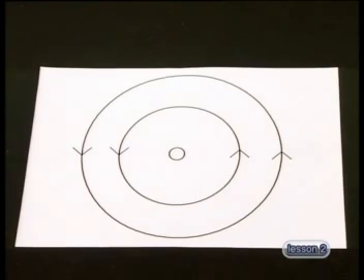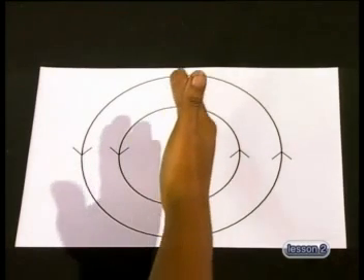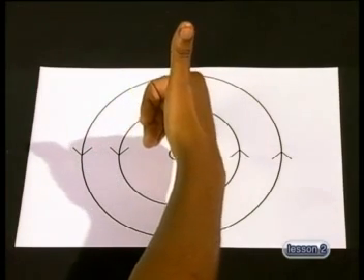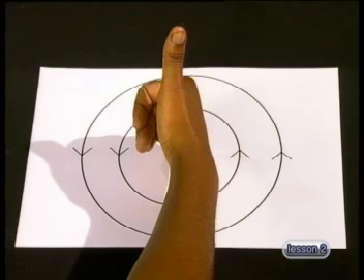Now you can also use the right-hand rule to determine the direction of the current if you know the direction of the magnetic field. To do that, let's go back to some field line diagrams. Here, the magnetic field lines are in an anti-clockwise direction. As you can see, there is more than one circular field line in this diagram. I can use the right-hand rule here, curving the four fingers of my right hand in an anti-clockwise direction. Now my thumb points out of the paper, showing the direction of the current.